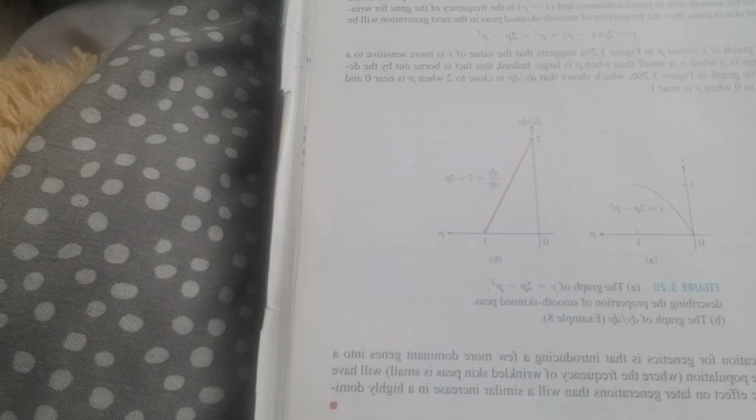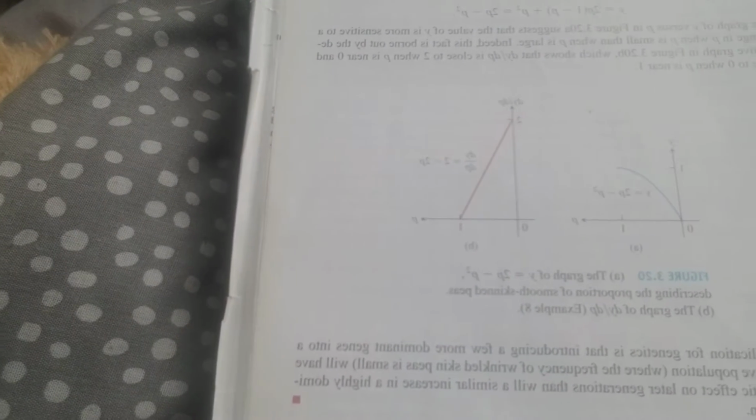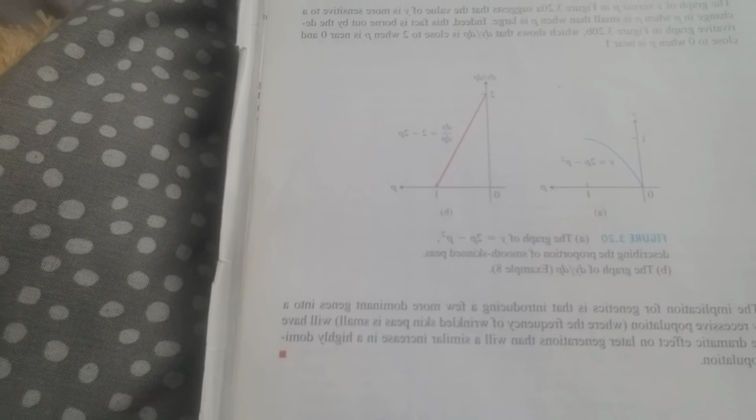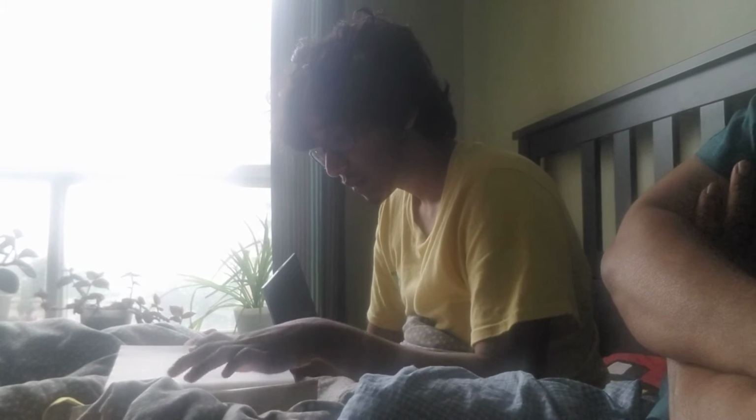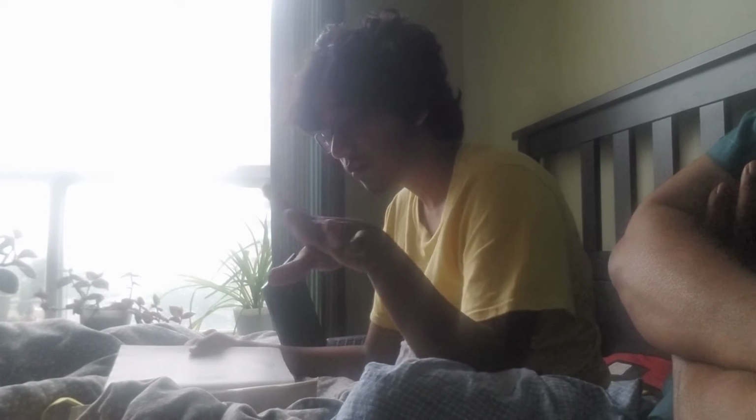Basically, essentially it's saying that whenever there's a smaller value of p, it's more sensitive, but for a higher value of p, it's less sensitive. Okay, but the question now is, where is the application of limits in here? Application of limits? They took the limit of the graph. They took the derivative of the... Yeah, okay, but the other question is also, why did they take derivatives?